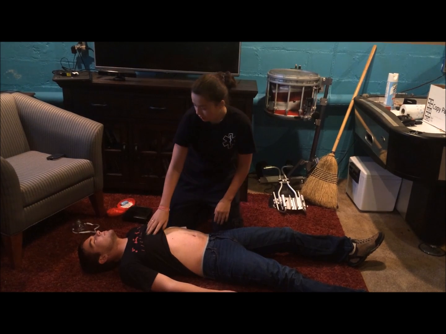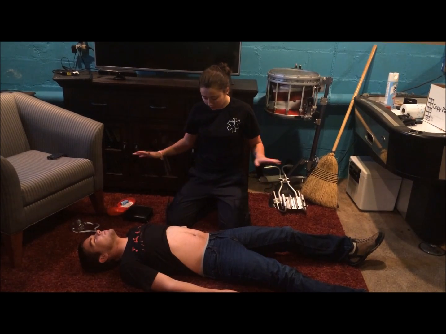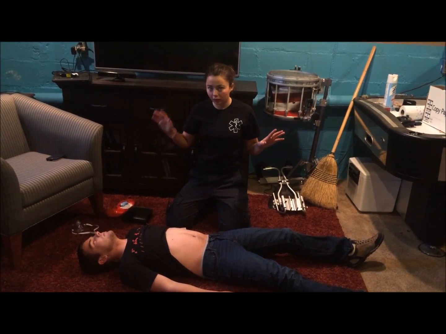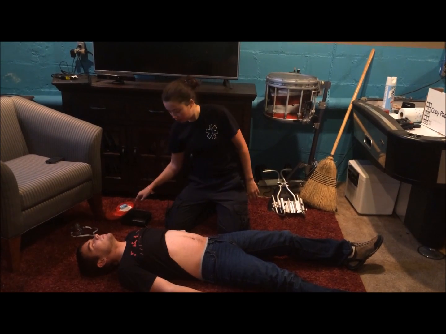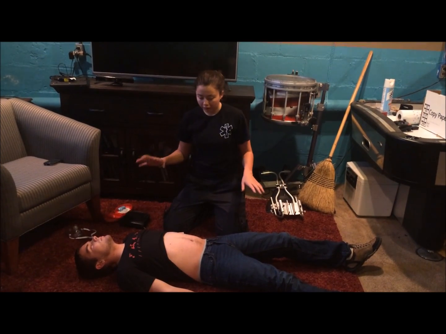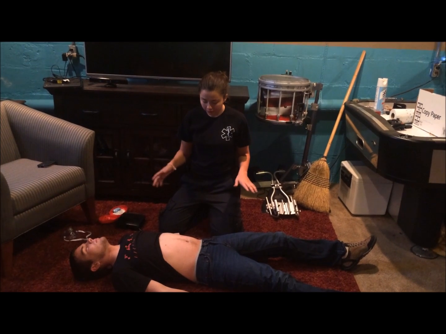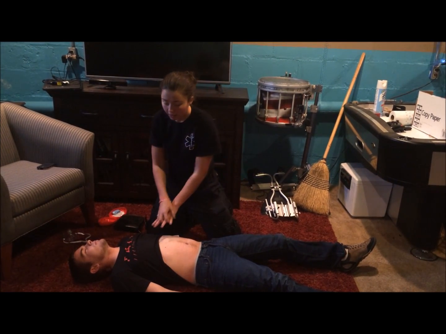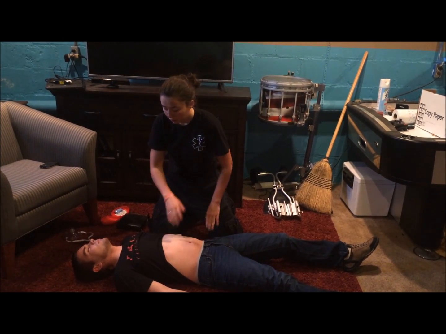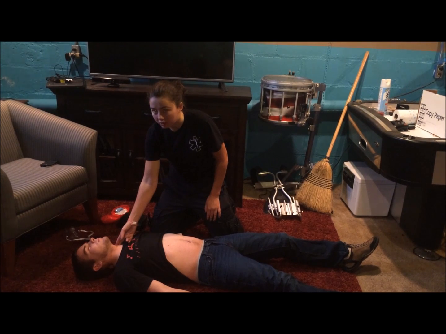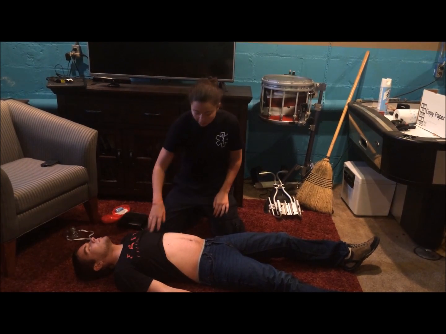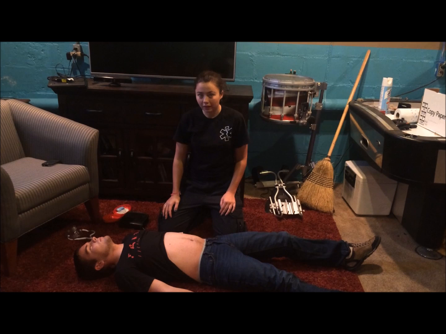Once it says to steer clear of the patient, you let go. And once it says shock advised, you give the shock. Wait for it to give you instructions, and if it says to continue CPR, keep doing CPR. You can always keep checking back to see if a pulse comes back, and call 911 and wait for help to arrive.